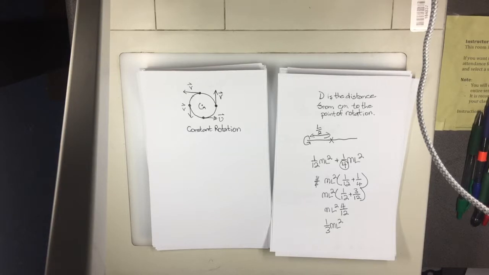So we have these velocity vectors, and the velocity vectors are changing. So if you have a changing velocity, what do you have? You have an acceleration. The linear velocity is changing.